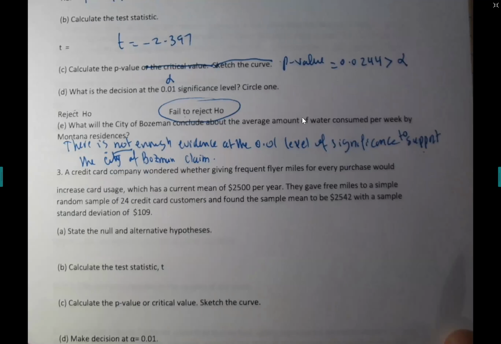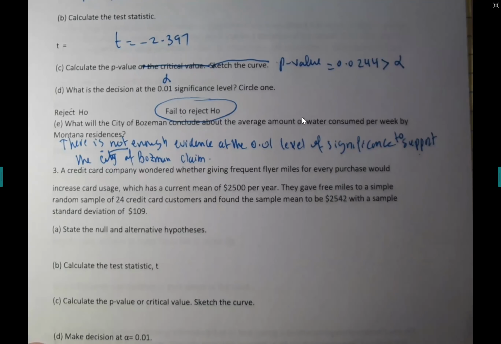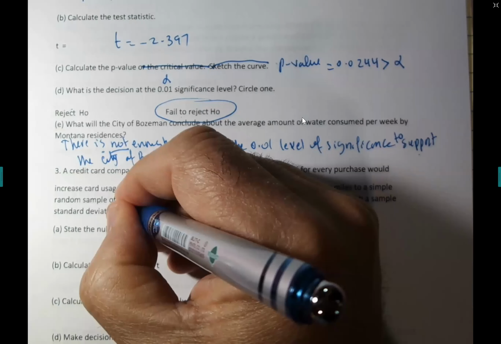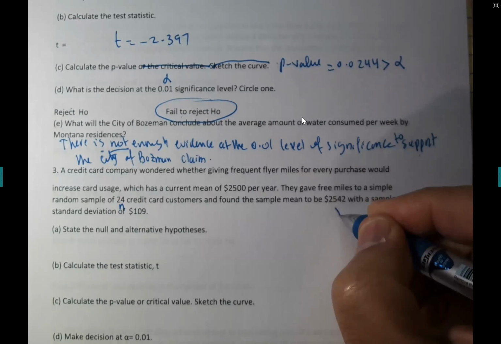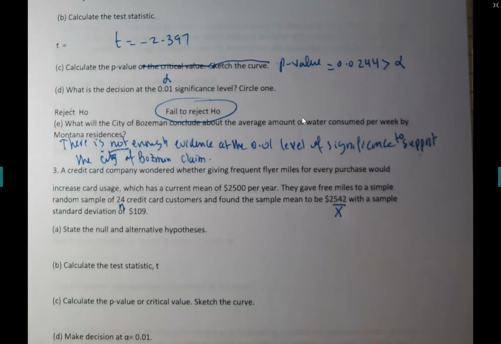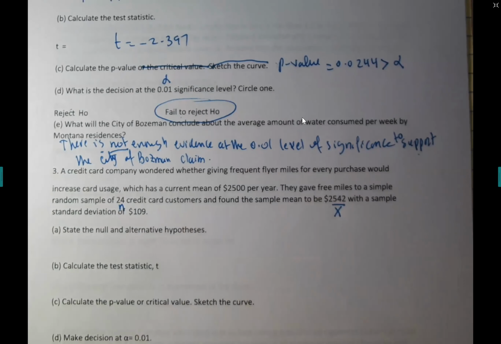Number 3, a credit card company wondered whether giving frequent flyer miles for every purchase would increase card usage, which is currently at a mean of $2,500 per year. So the credit card company, guys, wanted to increase the usage of the credit card beyond the $2,500. They gave free miles to a simple random sample of 24 credit card holders, that's N, and found the sample mean to be 2542. And look, guys, it says sample standard deviation. So that's S.